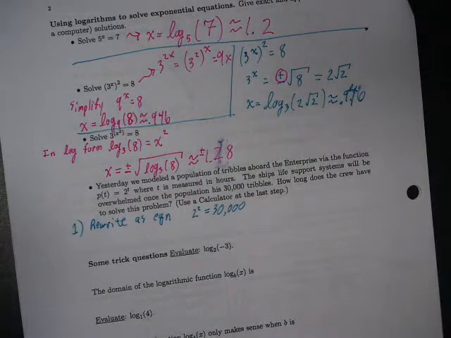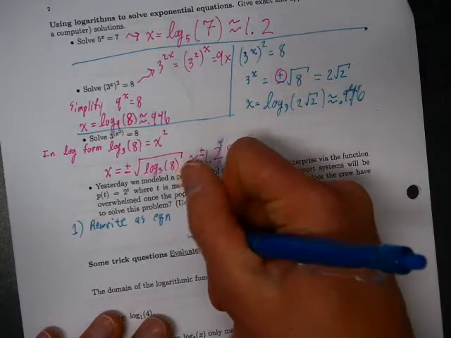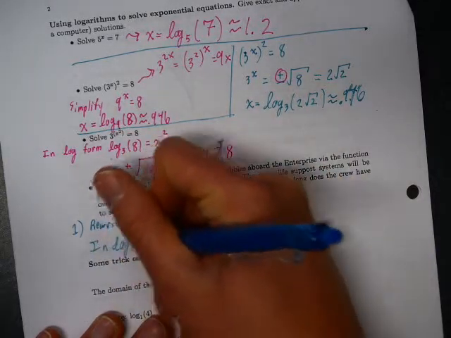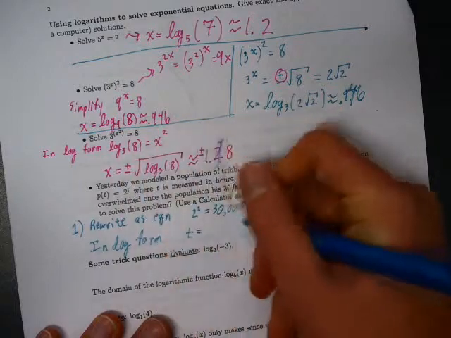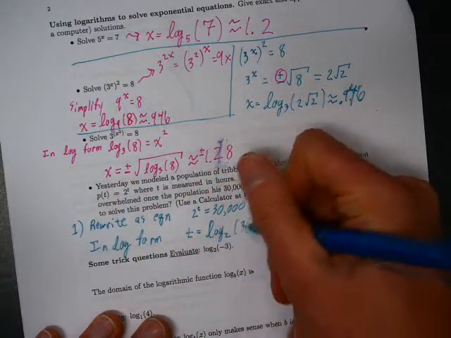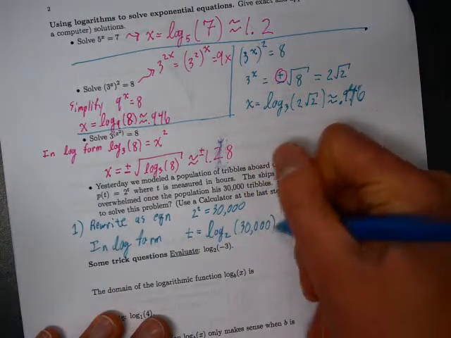Does that look like an easy equation to solve? Well, at this point, I hope it does. We just need to rewrite it in log form. What's the base of the log? 2. So this becomes t is equal to the log base 2 of 30,000.